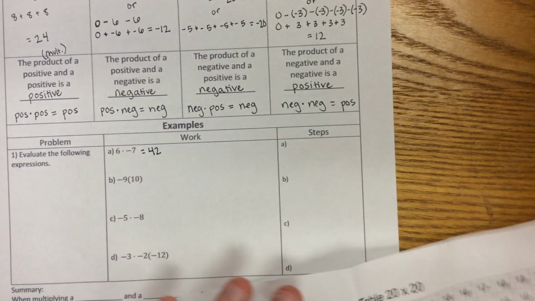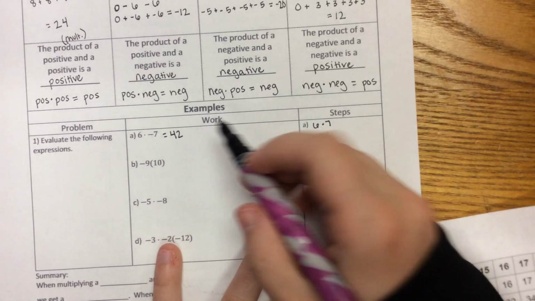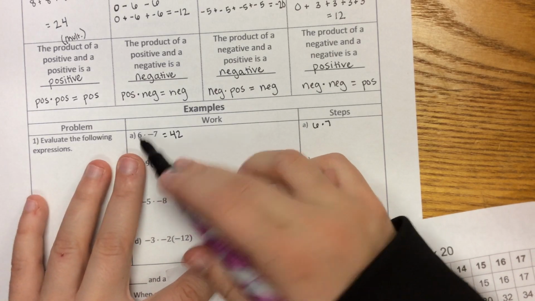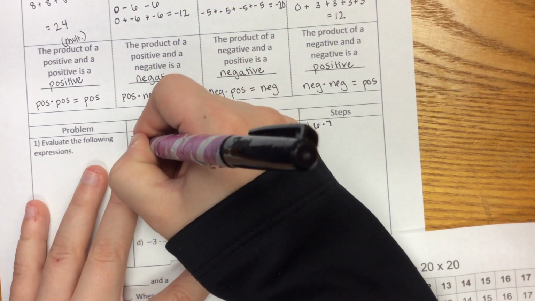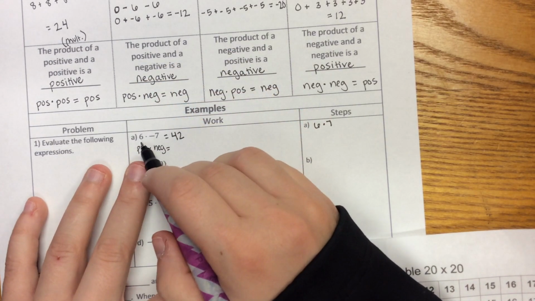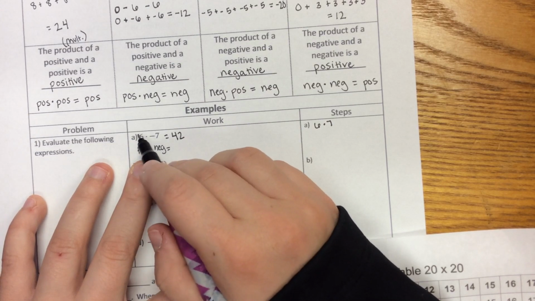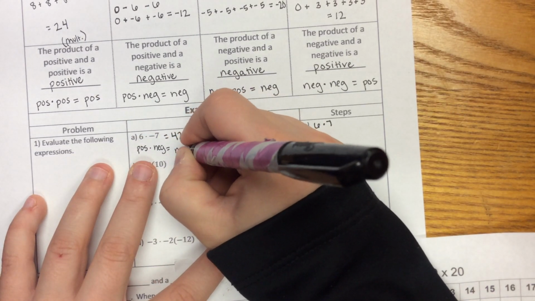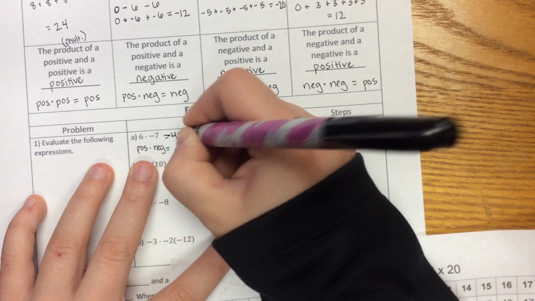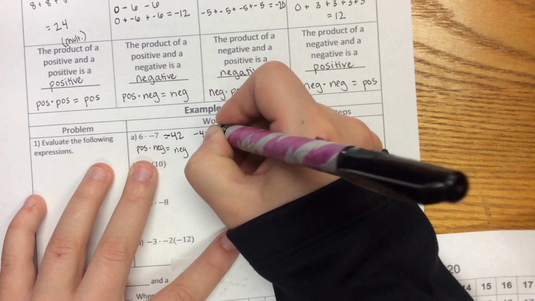So the first thing we did was, what's 6 times 7? We just did the positives. Now I'm going to think about the signs. I have a positive times a negative, and that really means I have 6 groups of negative 7. And when I do negative 7 6 times, I get a negative. So my answer should be negative 42. I wrote that really badly, so I'm going to rewrite it. Negative 42 is my answer.